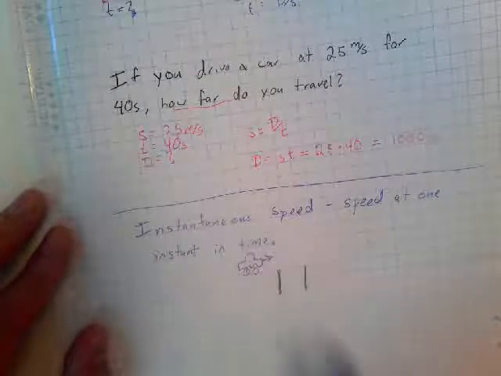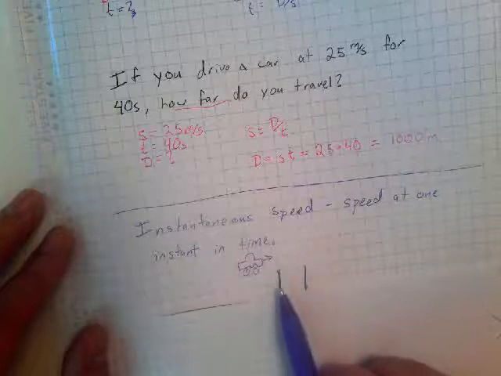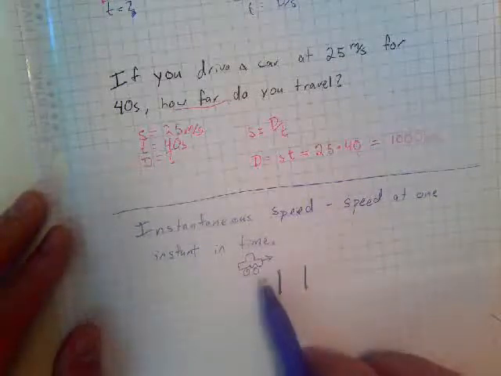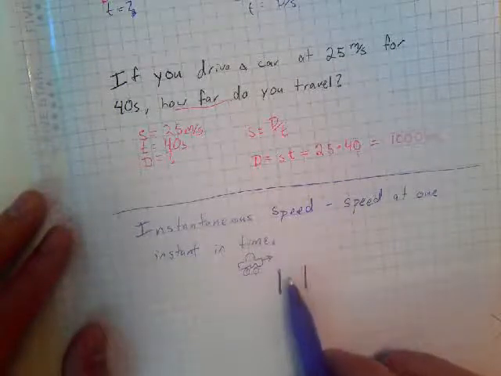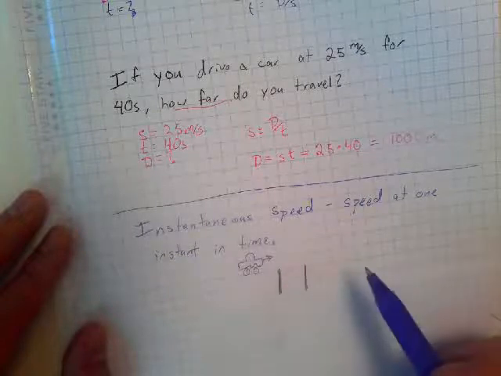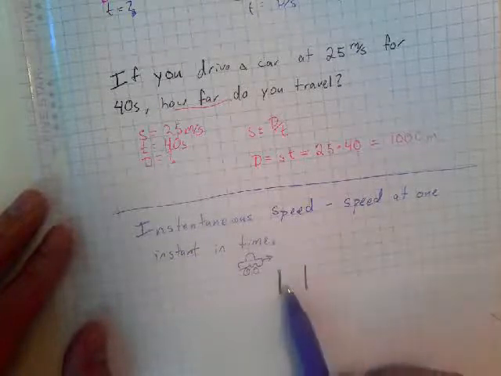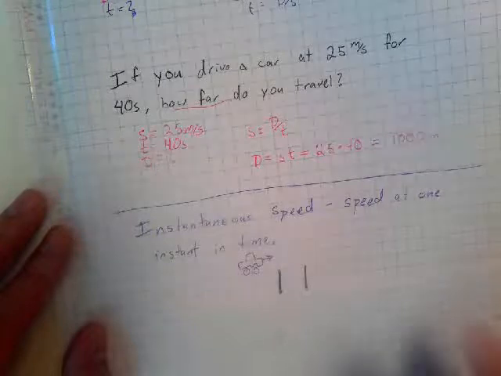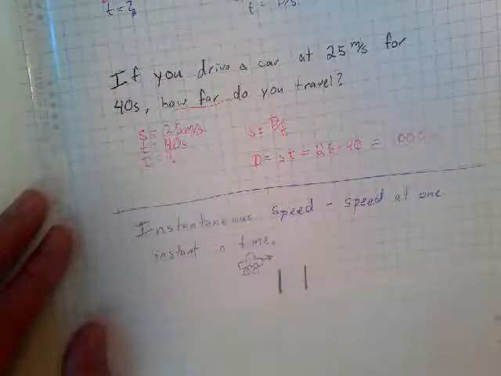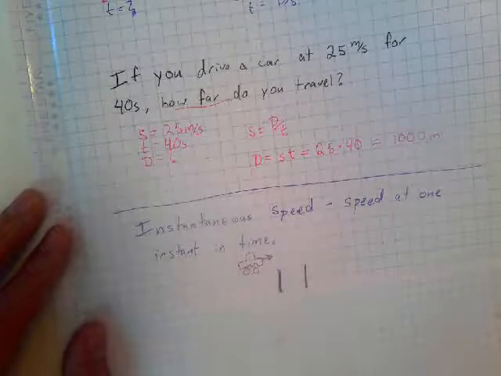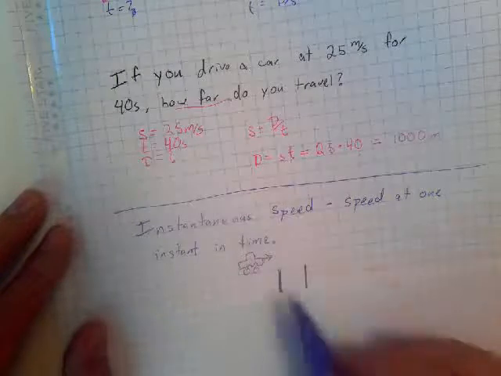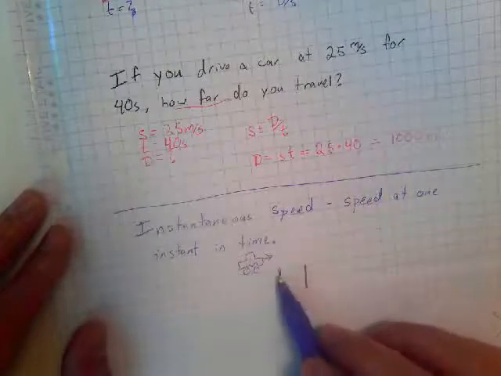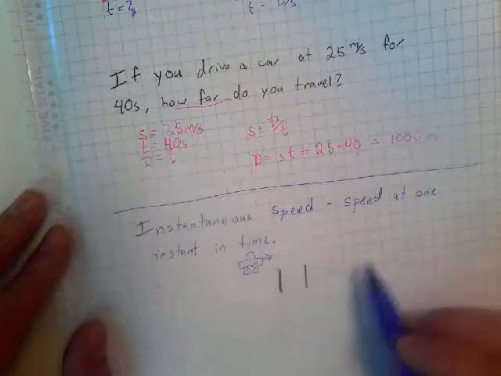So, hopefully you took the time and thought about it yourself. They'd be measuring the average speed, the average between these 2 points. So the instantaneous speed would be 1 instant, so less than a second, less than a microsecond, 1 instant in time. This is telling me what the average is in between these.